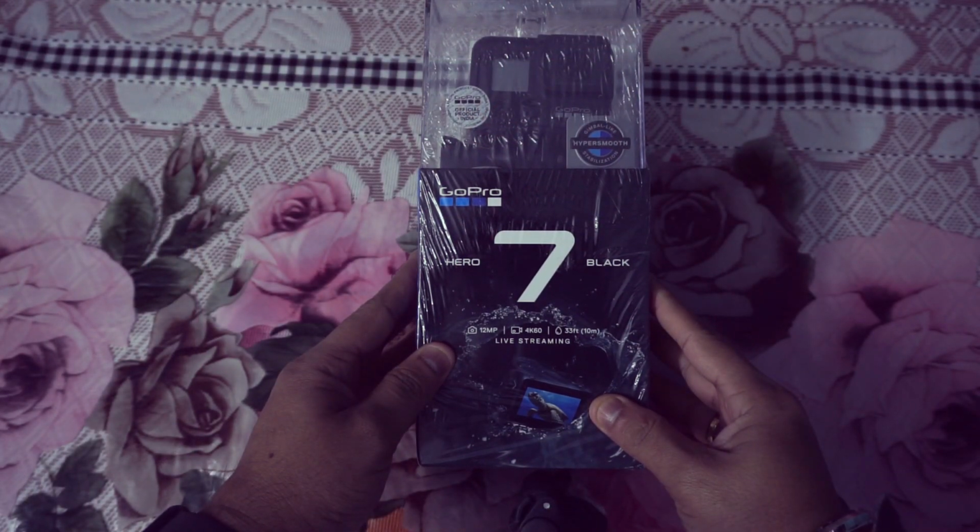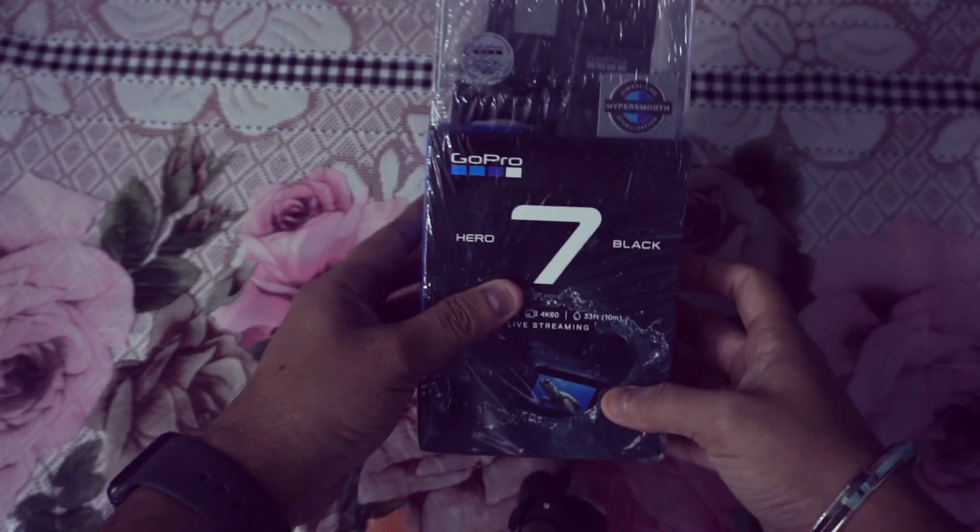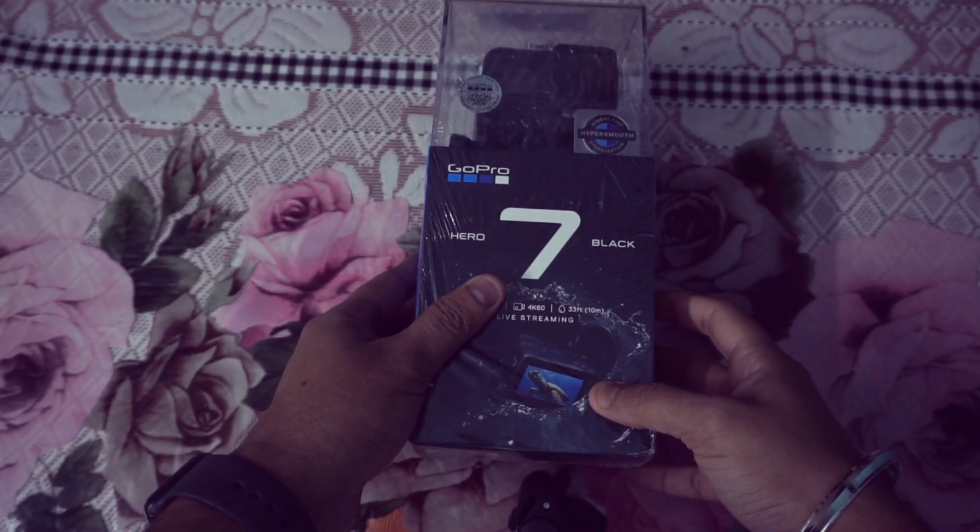The one and only problem with this camera is that you can't insert any external mic to get some good audio. So this is the one and only problem with this camera. The video quality, the picture quality is very good. And in my next video, I will show you the features of my action camera, that is GoPro Hero Black 7. So there I will show you all the features, and I love my action camera GoPro Hero Black 7.